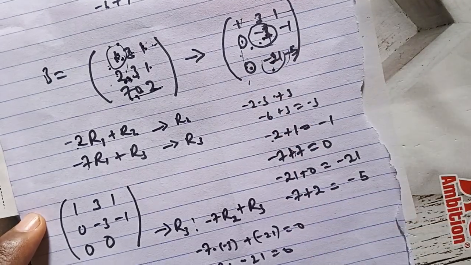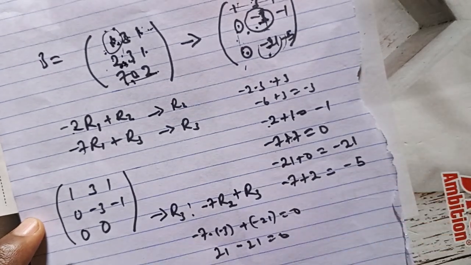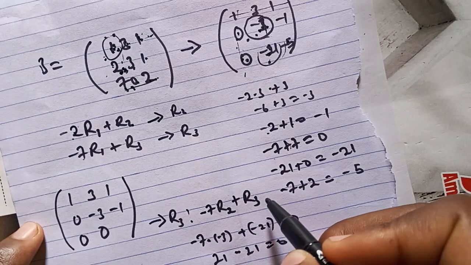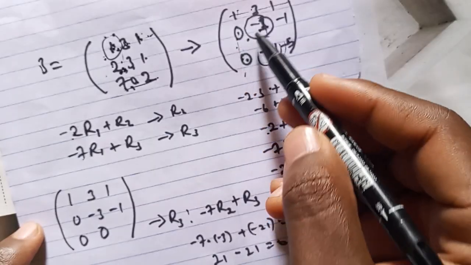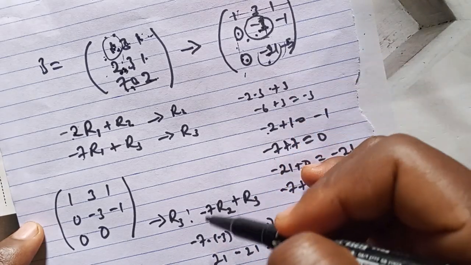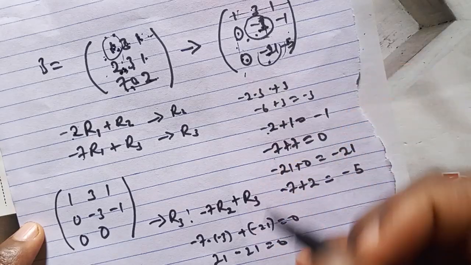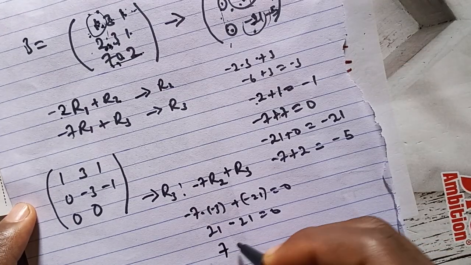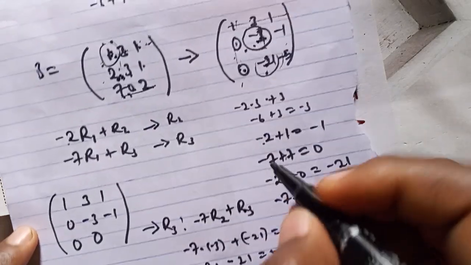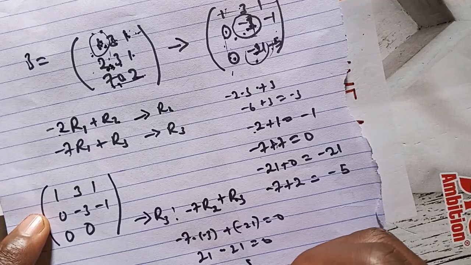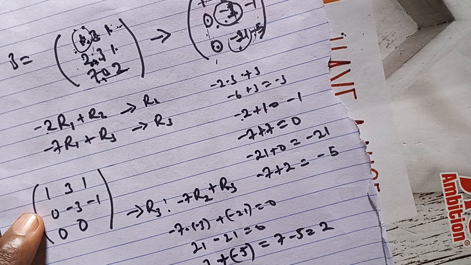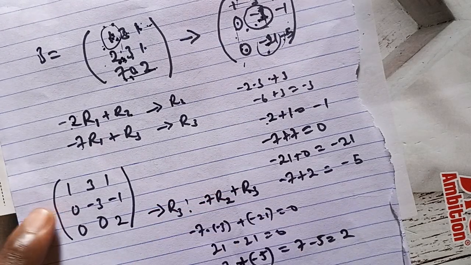Okay, now watch. Since our row operation is minus 7 row 2 plus row 3, we will now do minus 7 times minus 1. Minus 7 times minus 1 will give me 7. Plus, now what is our row 3? Our row 3 is minus 5. So this is 7 minus 5, which is 2. So I will now put here 2. And of course, we are done.